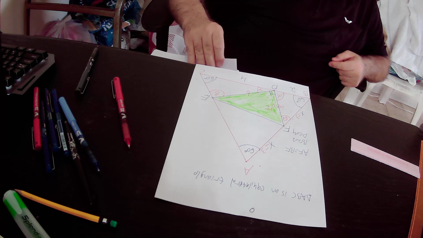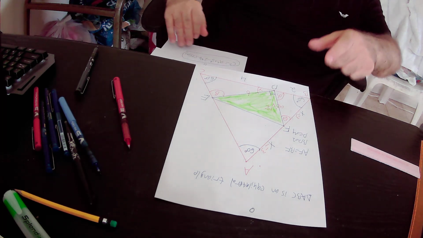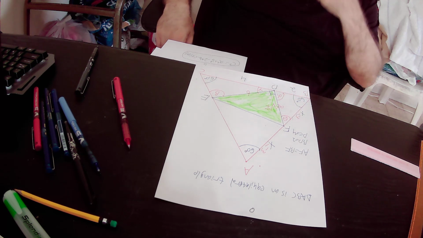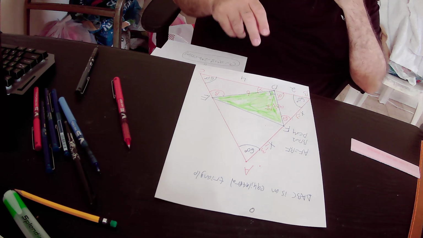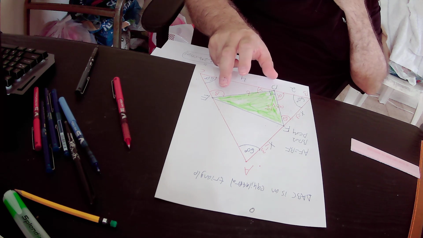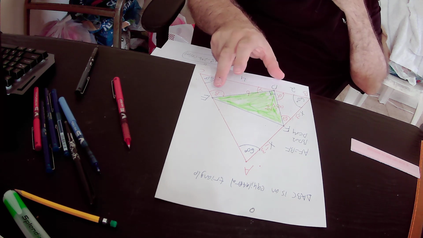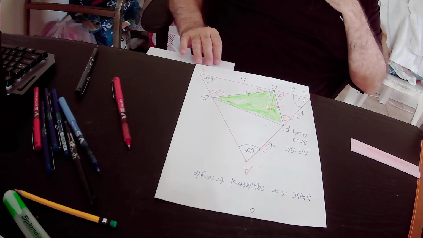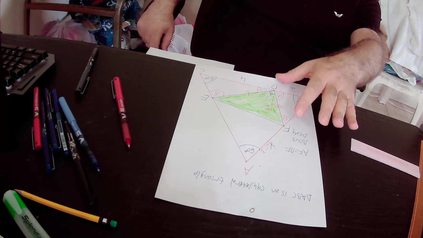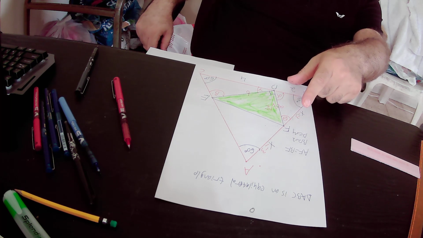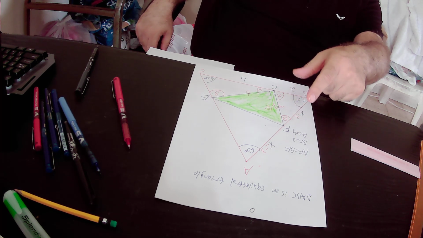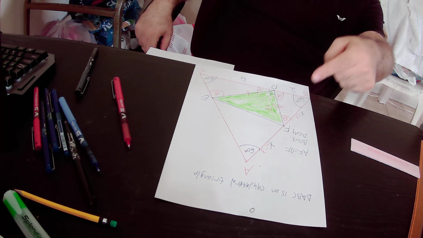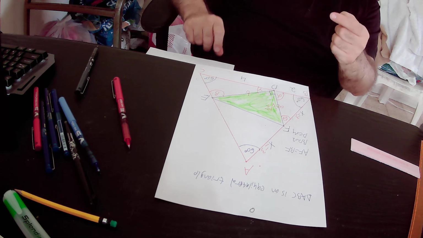Okay, in the next step we defined FD as a, that is to say FD equals a, and we defined DE as b, that is to say DE equals b. And we found the value of FD by implementing the law of cosines in triangle FBD.